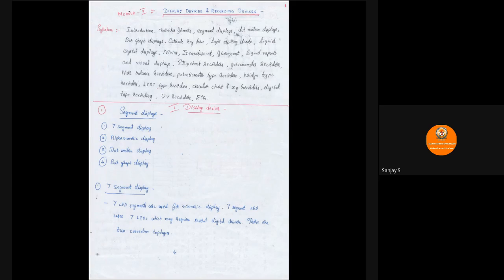Now let us start with module 5. Module 5 basically deals with display devices and recording devices. One half of the module deals with display devices, the other half deals with recording devices.